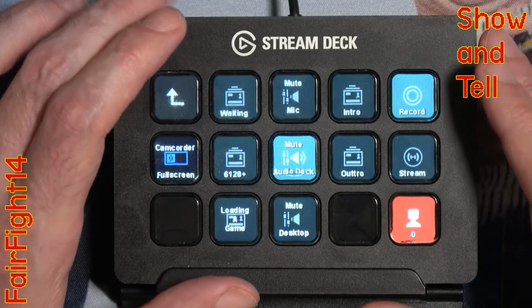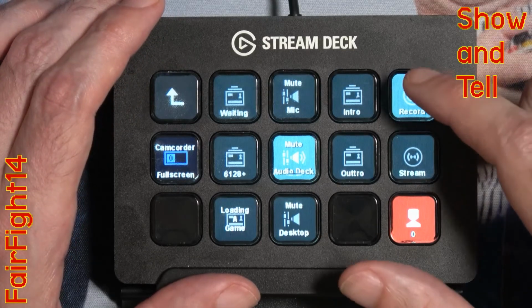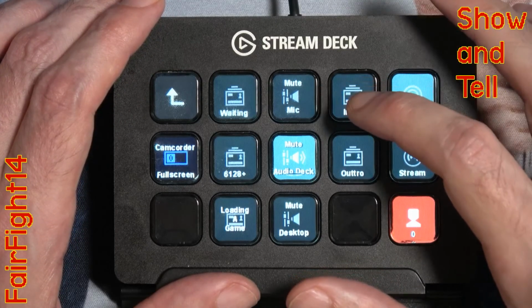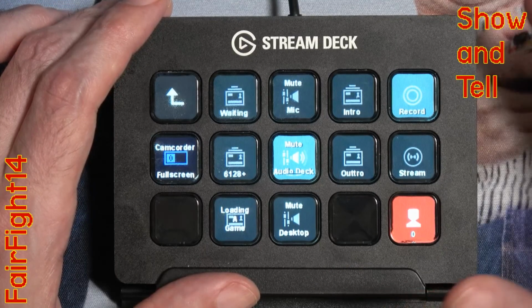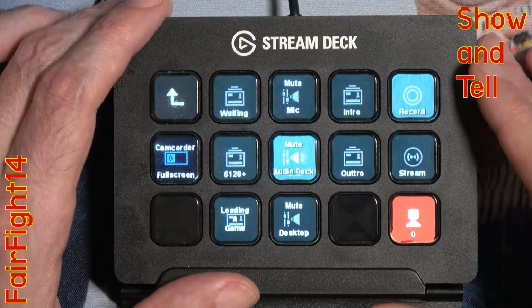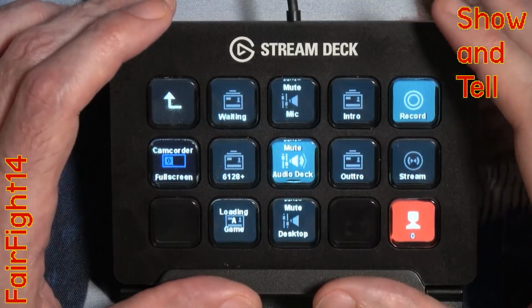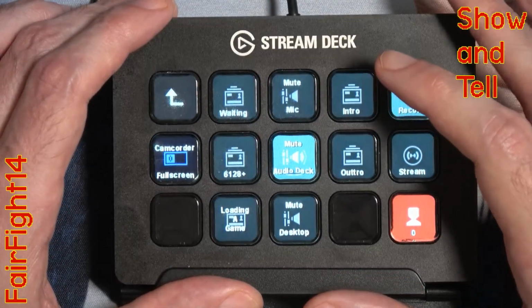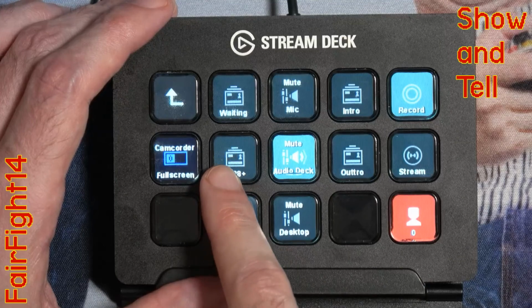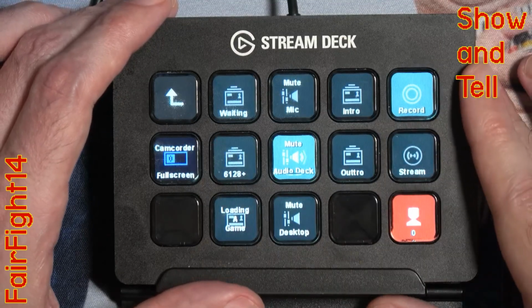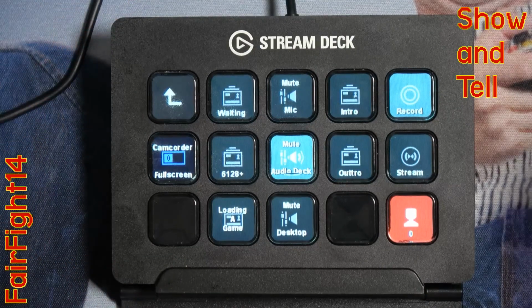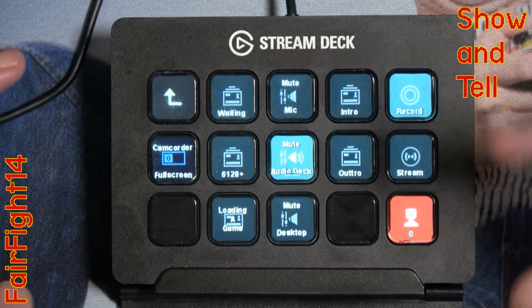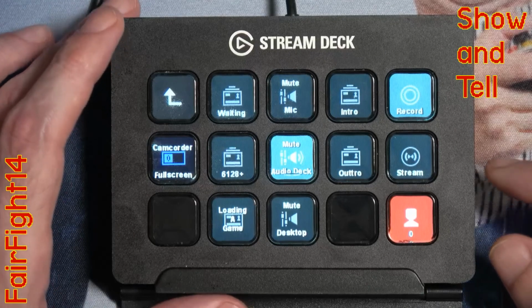Basically it starts there, so when I start recording I press record, then I press intro, and the intro is set up in OBS using some plugins that you can get, so that it'll all by itself skip across to this particular icon, and then that one is the one that I use for I am now recording, and it should slide in with Fairlight 14 and it should slide in with 6128 plus.